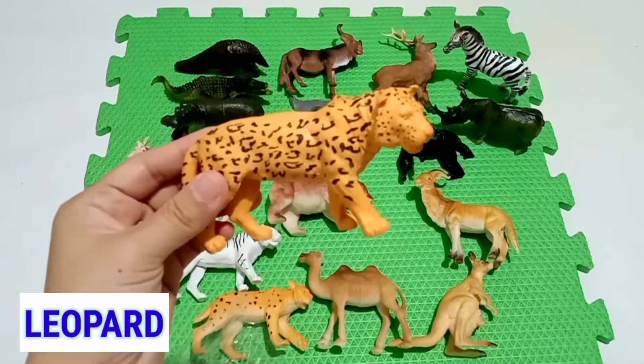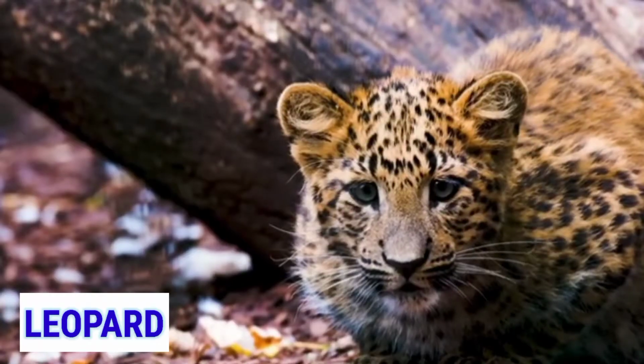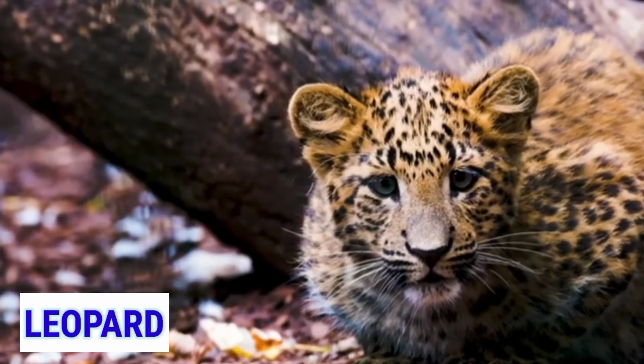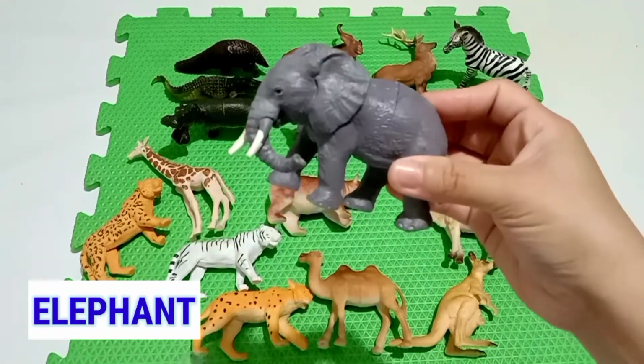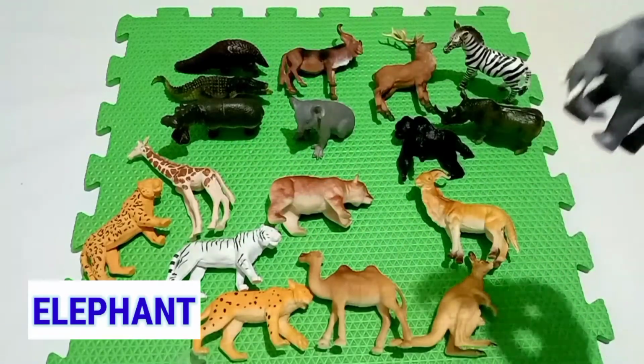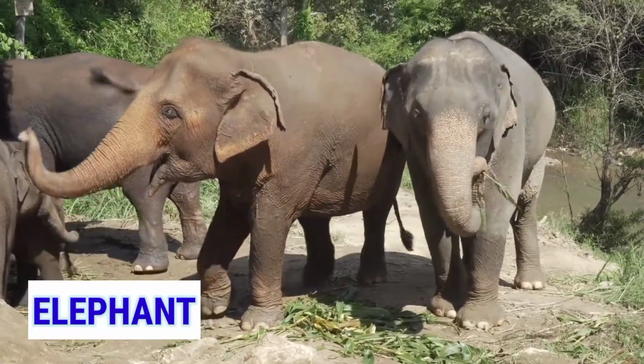This is a leopard. A leopard. The leopard is waiting for its prey. This is an elephant. An elephant. The elephants are eating plants.